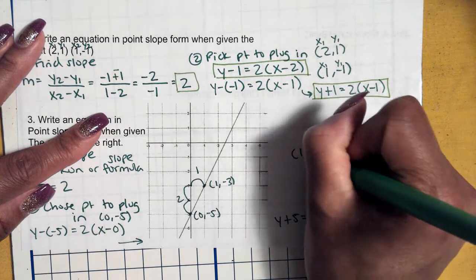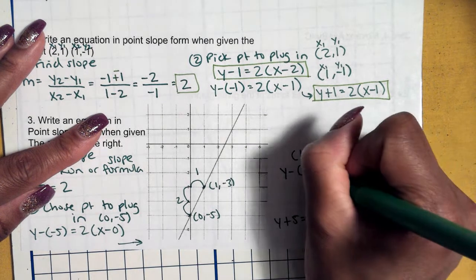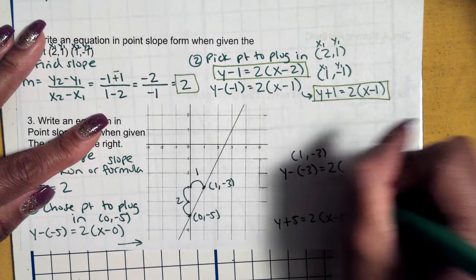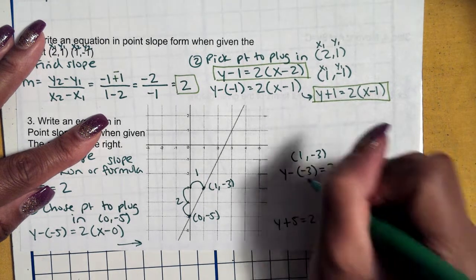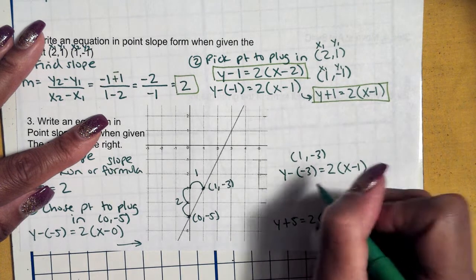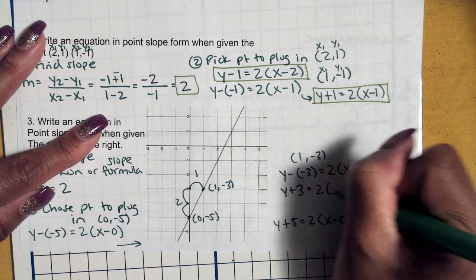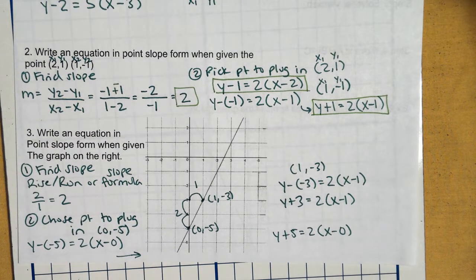So if we chose 1, -3, we end up with y minus y1, which is -3, equal to 2, then we have x minus 1. So either one of these works. Just make sure you watch out for those double negatives. So y plus 3 equal to 2, x minus 1. So either one of these answers is acceptable, writing in point-slope form from a graph.